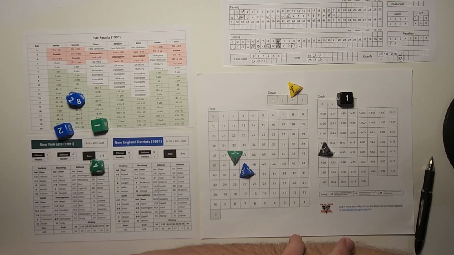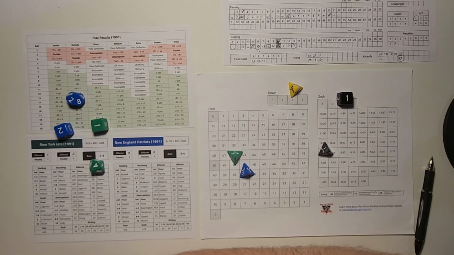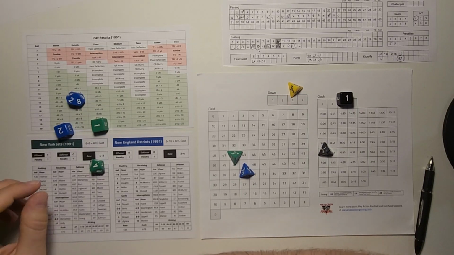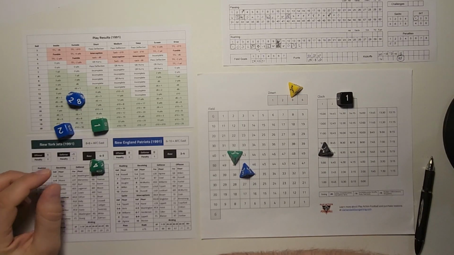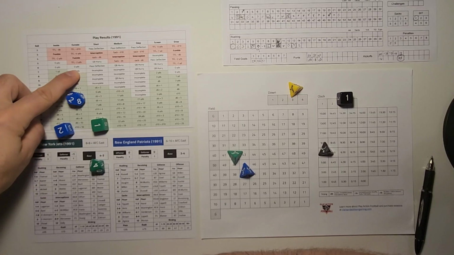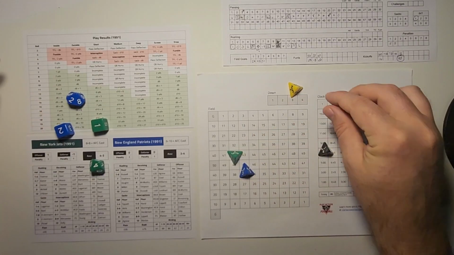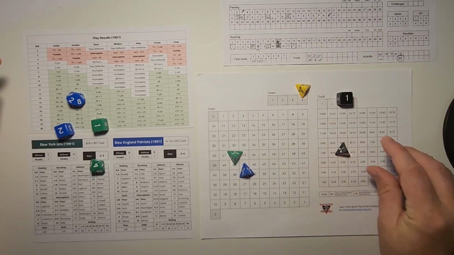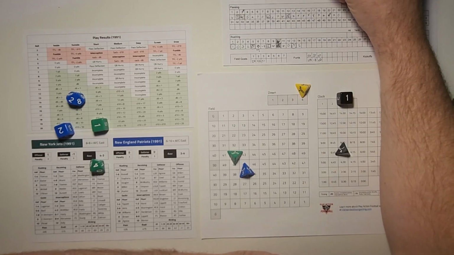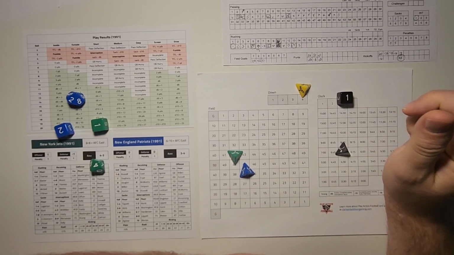3rd and 1. This is an outside run against a base blitz. So outside against a base blitz is a -1. That means it's even. And a 6 on an outside run is no yards as they try to get the corner and they can't get there. And that's going to bring up 4th down and 1.